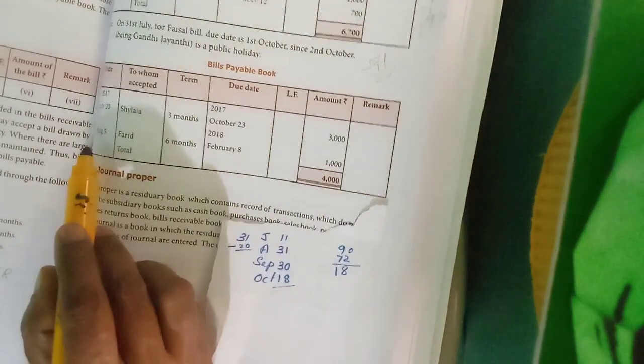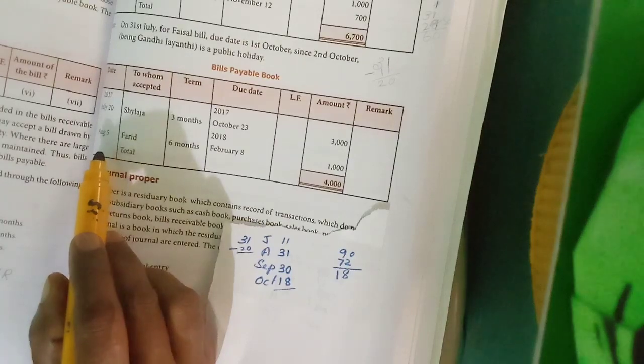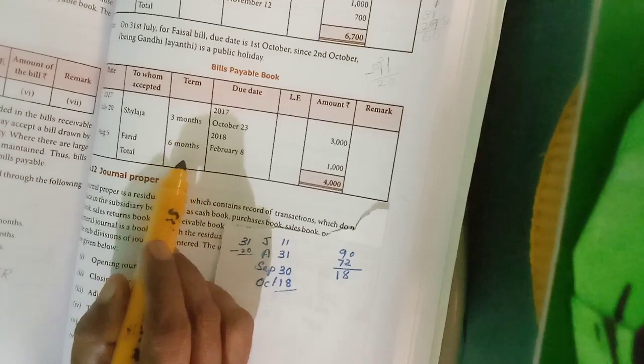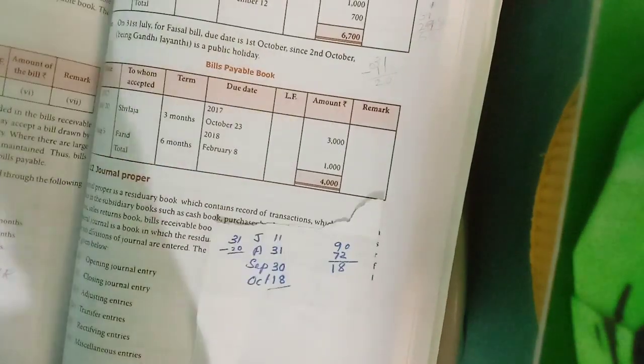Then next one, August 5, the fourth one, Farid. Then 6 months, so we need to calculate the due date.